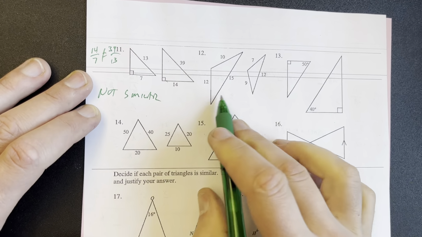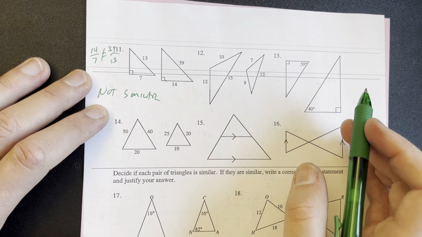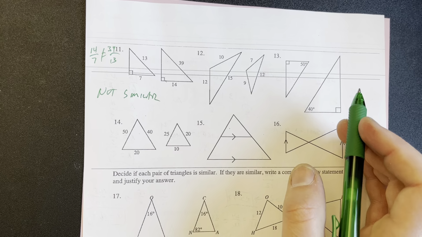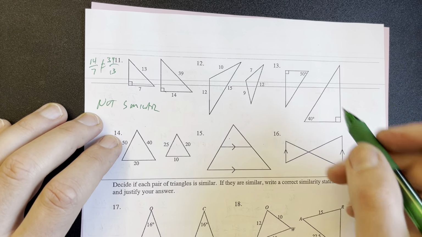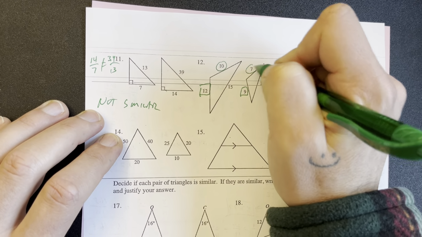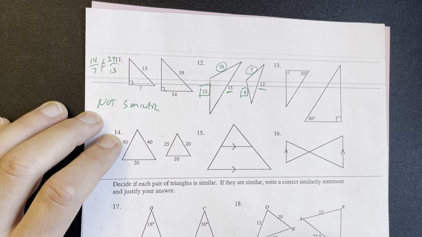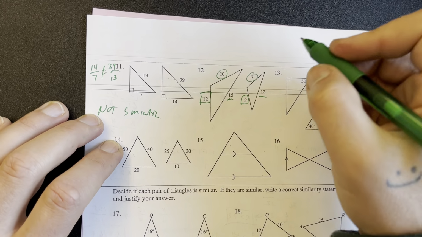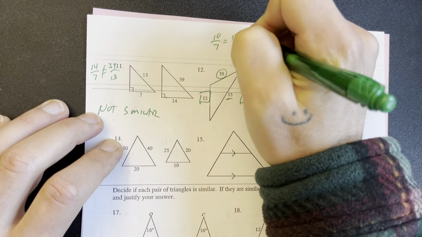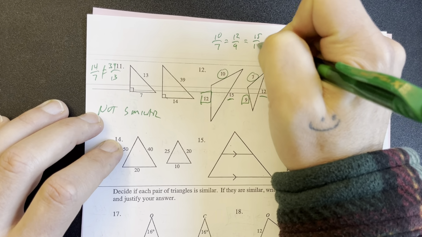Here we go. Nothing's known about the angles, but we have 3 side lengths for both of these. We cannot definitely say side, side, side until we show that all of the corresponding sides are proportional. So I'm going to box these corresponding sides, circle these ones, and then underline the remaining. So the ratio of these corresponding sides must be the same. So that means 10 over 7, those are the ones circled, must equal 12 over 9, those are the ones that are boxed, and that must also equal 15 over 12.